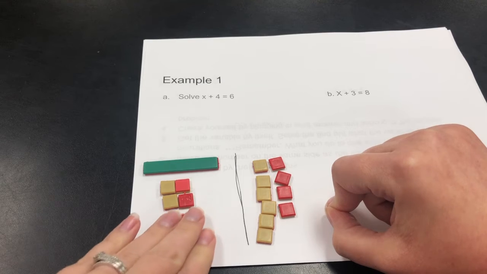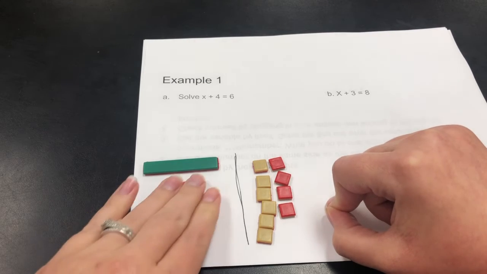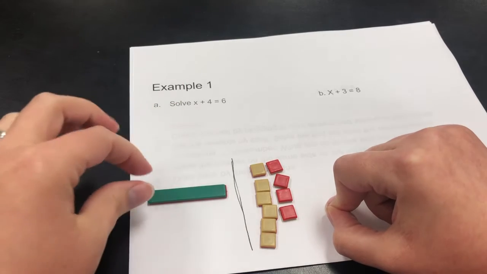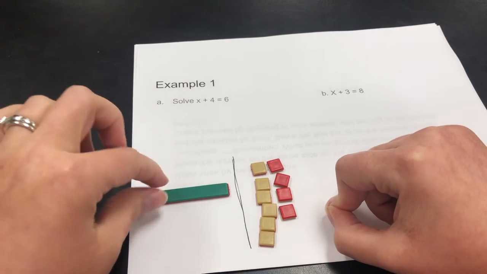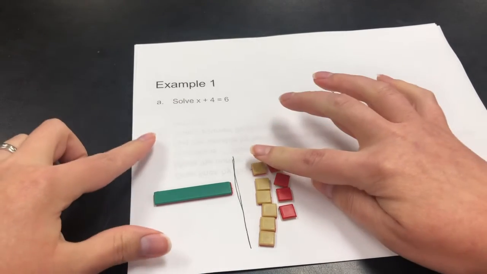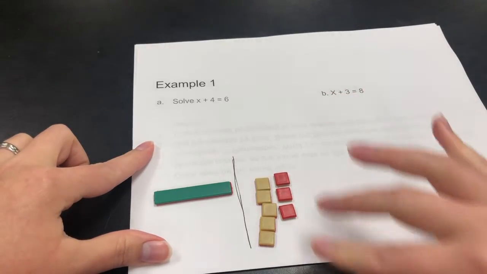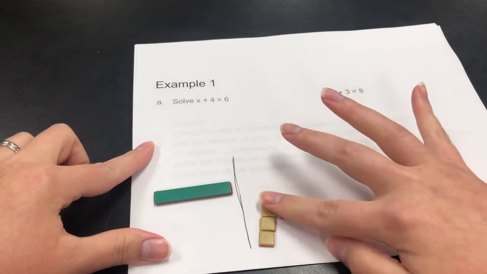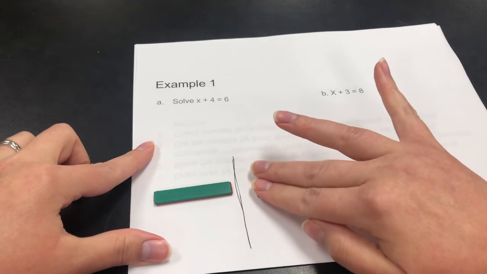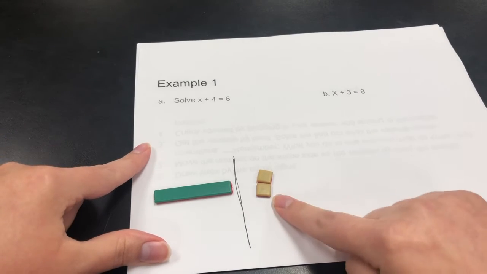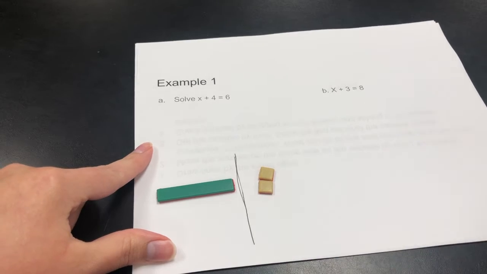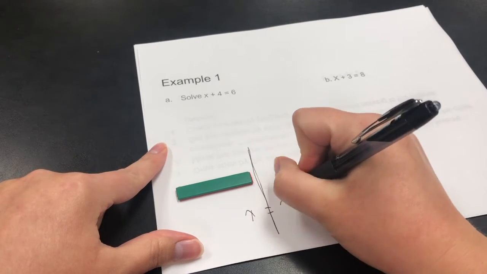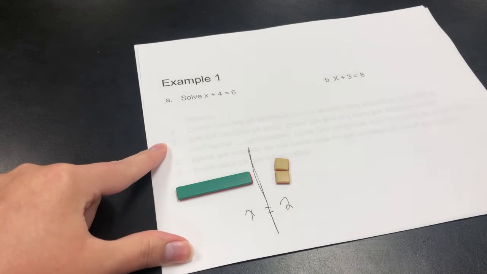I'm going to take them away. So here's 1, 2, 3, 4. So now on this side, the variable is by itself. I only have 1x. So now I'm going to take the 0 pairs away from this side. So that just leaves me with 2 plus 1s. So that means that 1x equals 2.